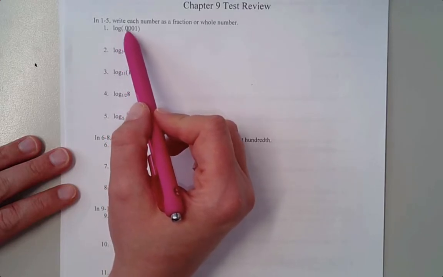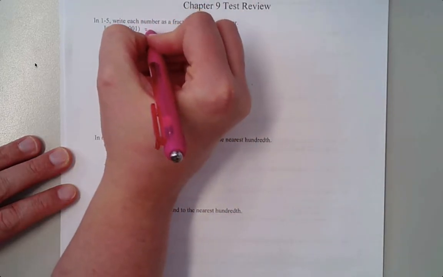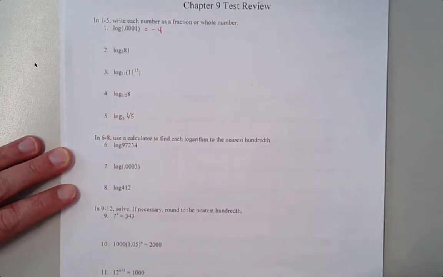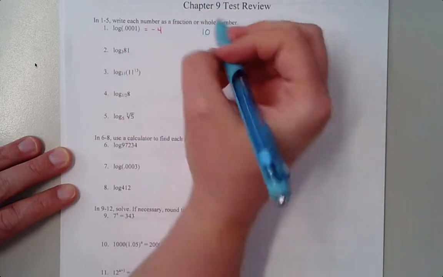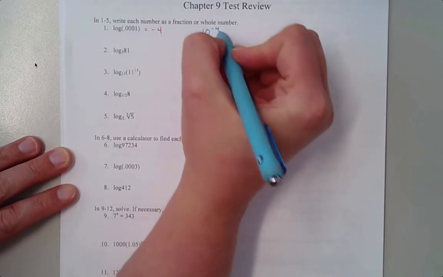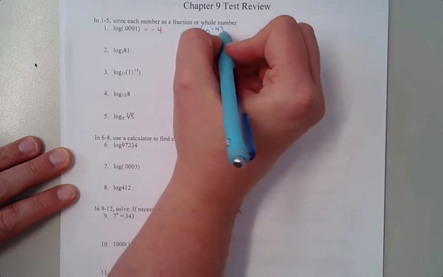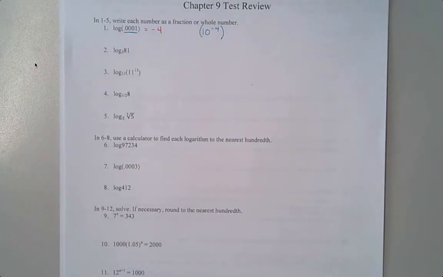And so this is 1, 2, 3, 4 places after the decimal point. So this would be a negative 4. Again, what we're really saying there is that 10 to the power of what makes that 0.0001, and so that would be 10 to the power of negative 4. That's really what the question is asking about that 0.0001.